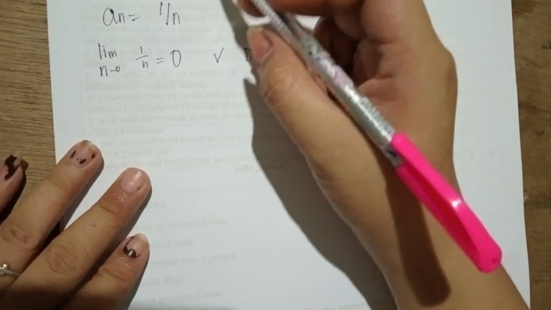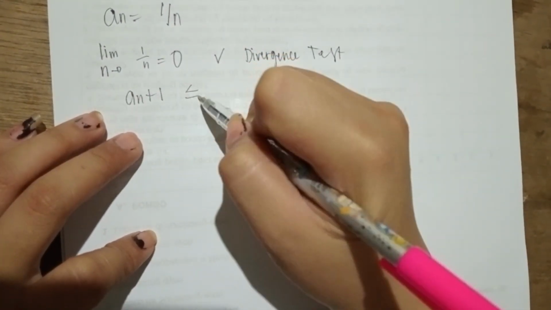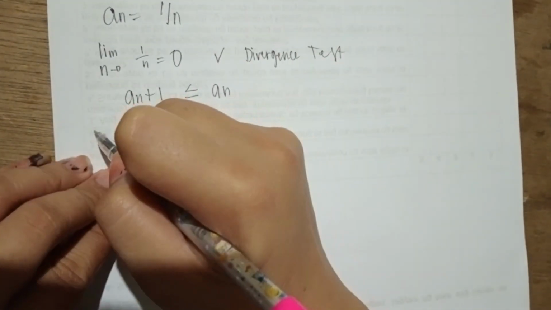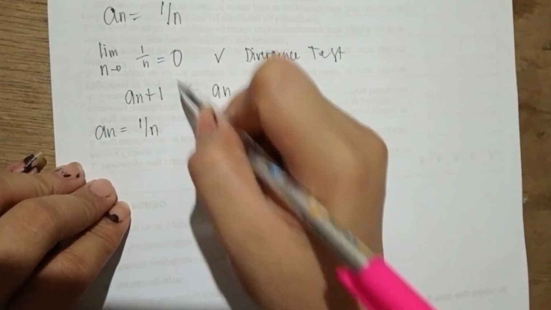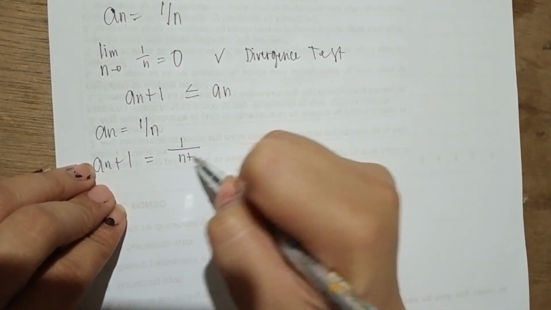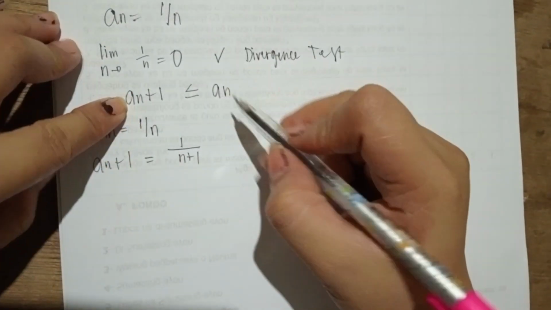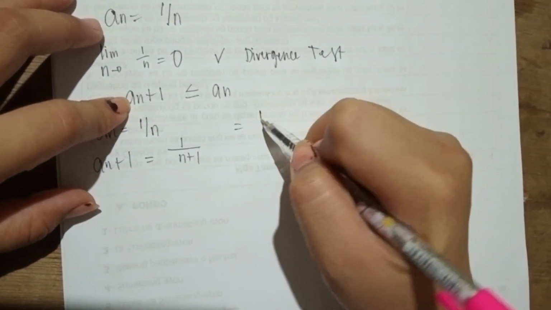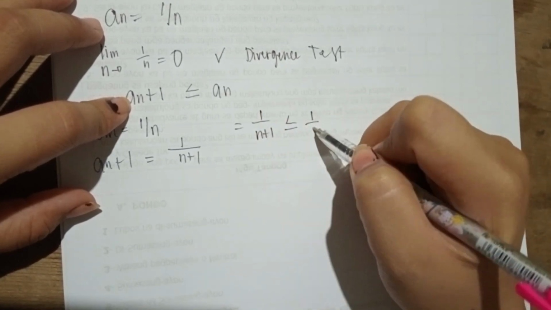So kailangan nating i-show that an plus 1 is less than an. So now ang value ng an natin is 1 over n. Then the value of our an plus 1 is 1 over n plus 1. So here, we have 1 over n plus 1 is less than or equal to 1 over n.